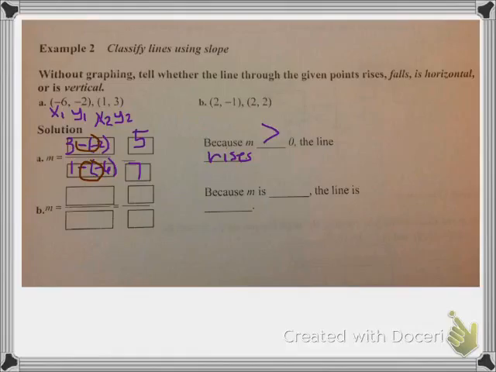Now for part B, let's label the points again: x1, y1, x2, y2. We start off with my y2, which is 2, minus my y1, which is a negative 1. Don't forget the parentheses there. Then we have my x2, which is 2, and my x1, which is 2. On top, those negatives become a positive, so it's a plus 1, so that's a 3. But 2 minus 2 is a 0. So my slope is 3/0. Can you divide 3 by 0? The answer is no. So this is why it is undefined.